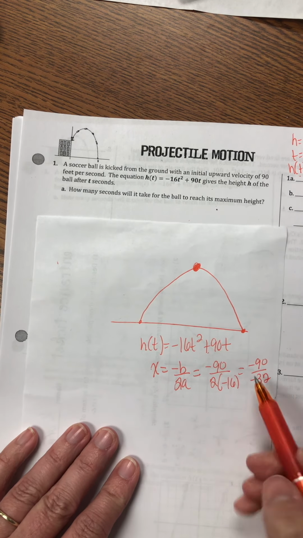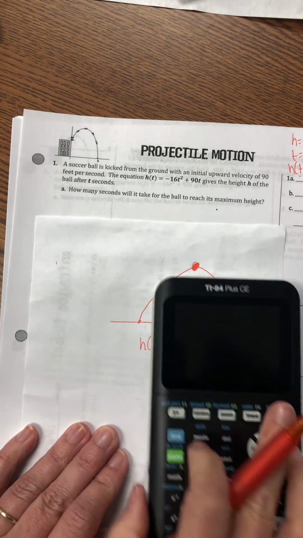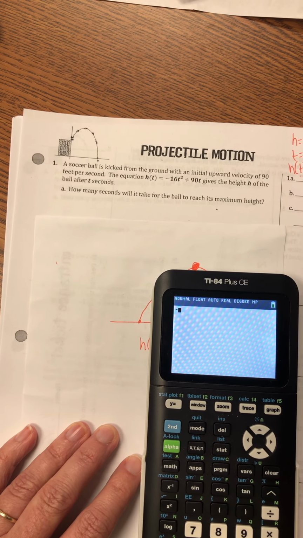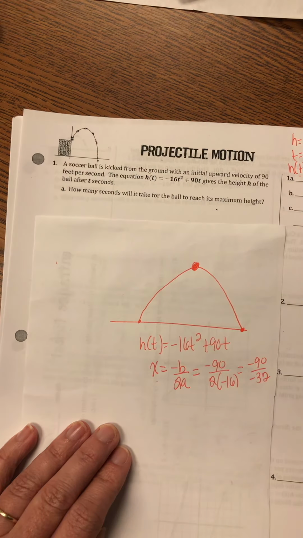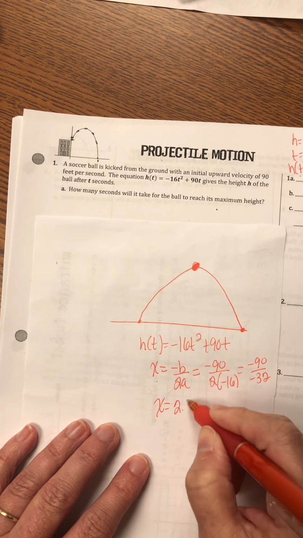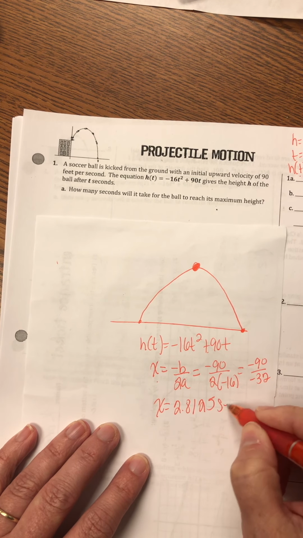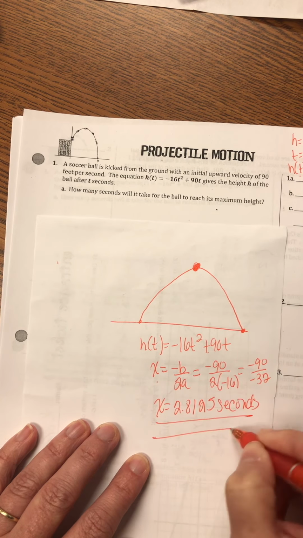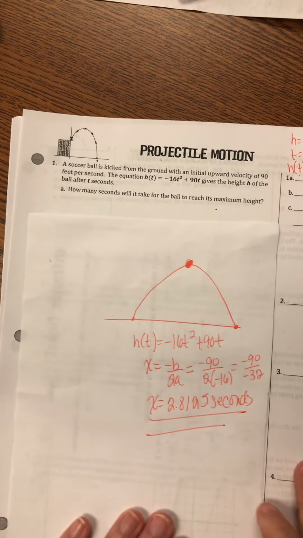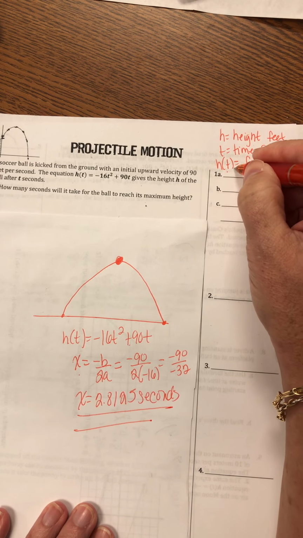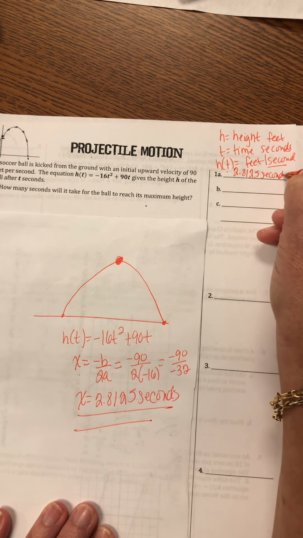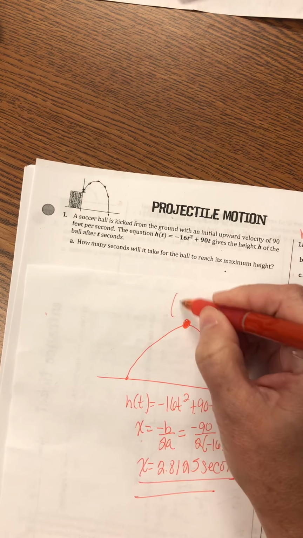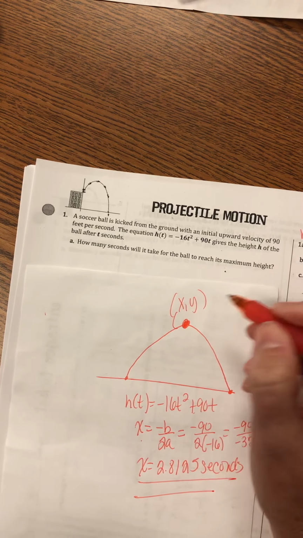Having a fraction for your answer, since we're looking for x, which is time, is going to be ineffective. So take negative 90 and divide it by negative 32, and you'll get 2.8125. And since this is our time we're looking for here, it'll be in seconds. So it is 2.8125 seconds.